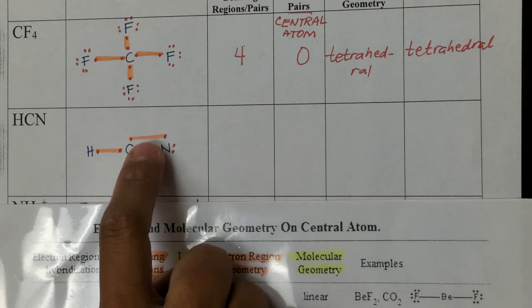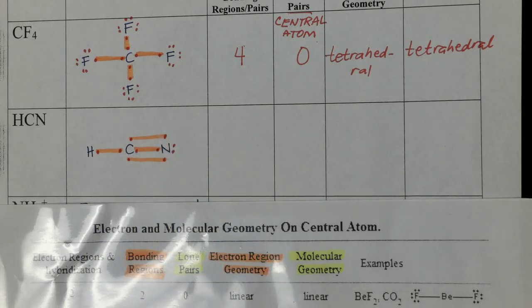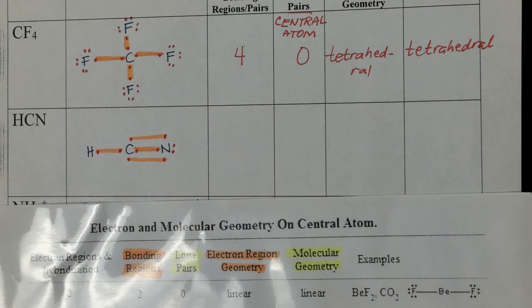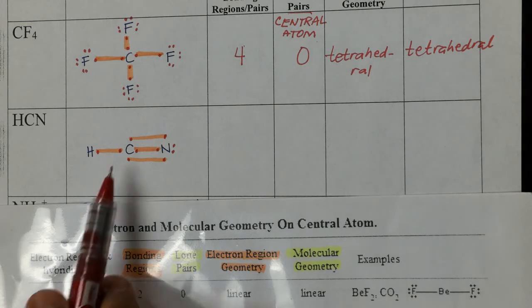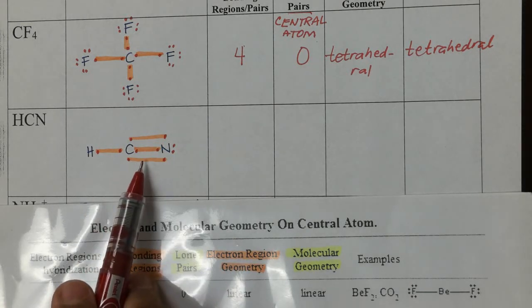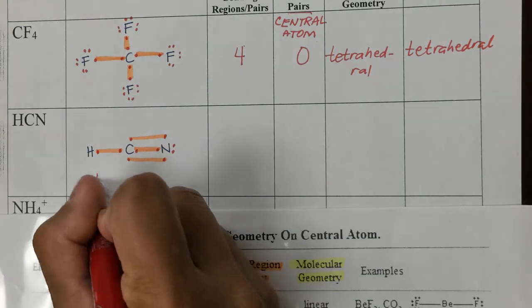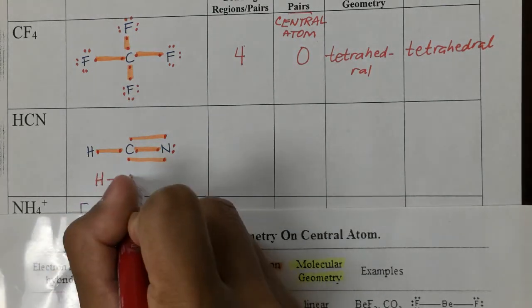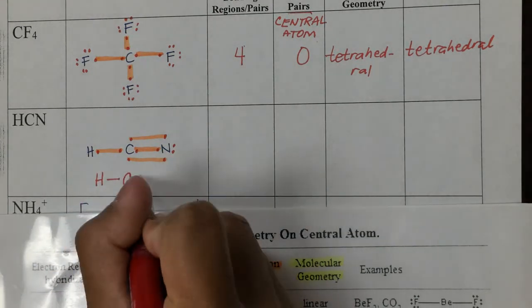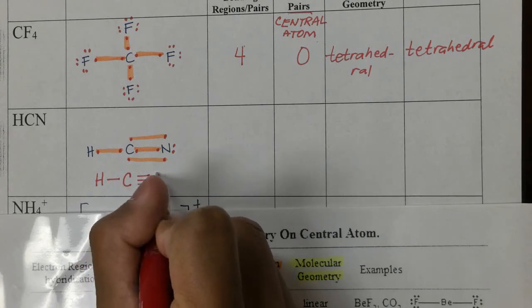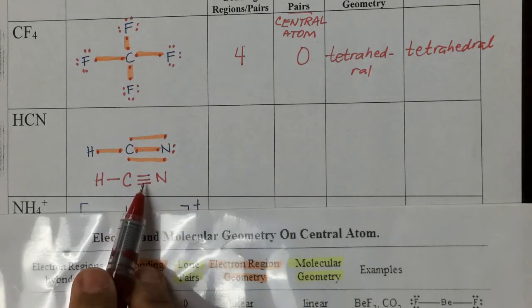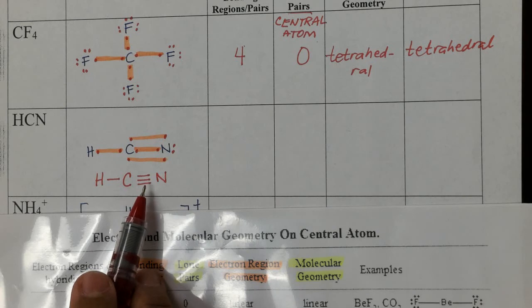And 3 lines means we have a triple covalent bond. When we fix this drawing and make it clean, it will look like this: H, single bond, C, and then a triple bond, in which you can just clean it up and make all the 3 lines parallel and of equal length.